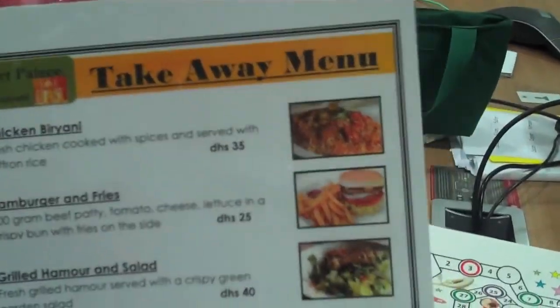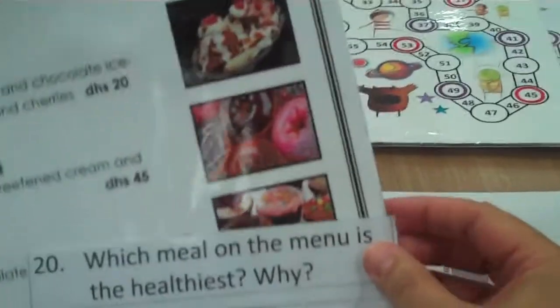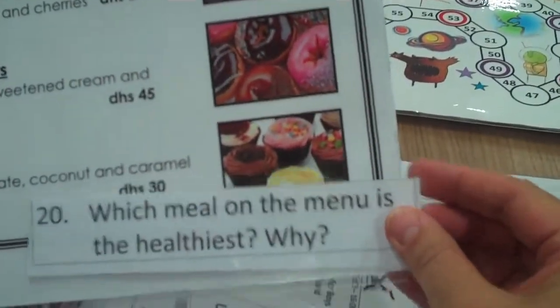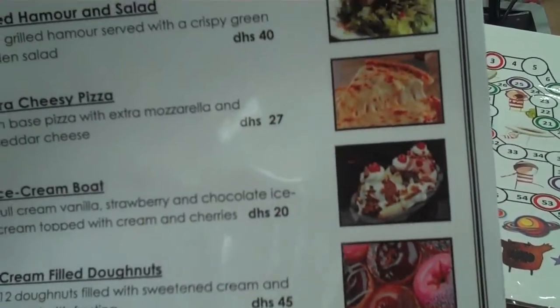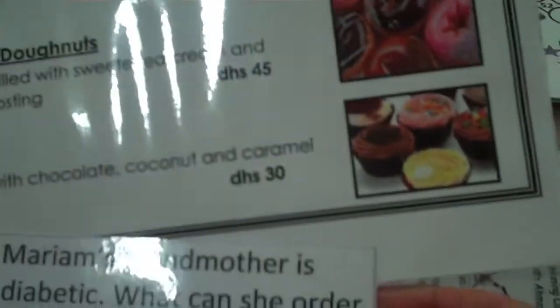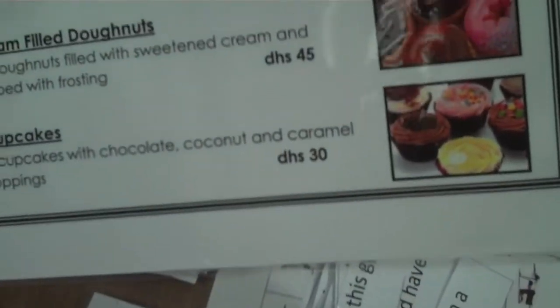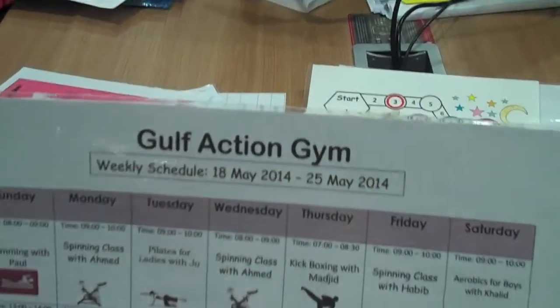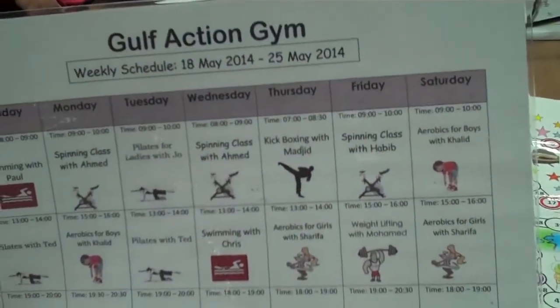And then there are questions about the takeaway menu. Which meal on the menu is the healthiest? Why? How many donuts can you order for 45 dirhams? So all questions related around the text and a bit of interpretation. Miriam's grandmother is diabetic. What can she order from the menu? All right. Okay, so I've made a gym schedule as well, and then questions related to the gym schedule.